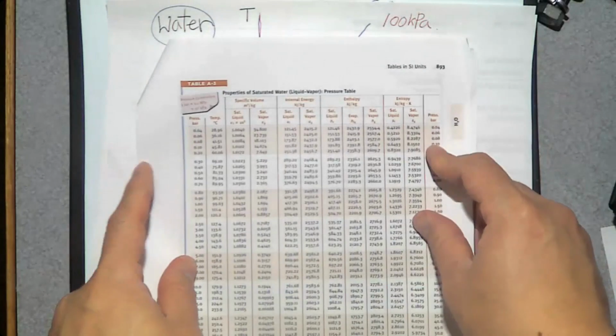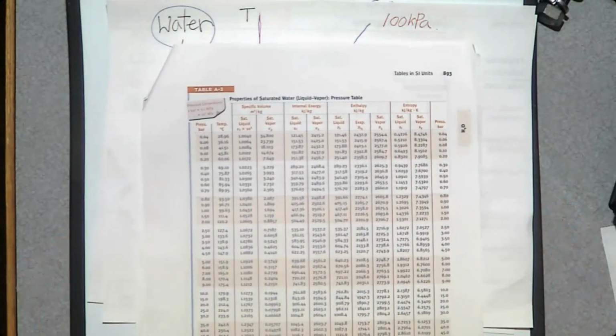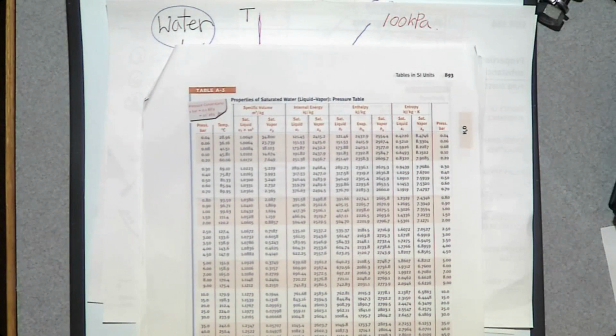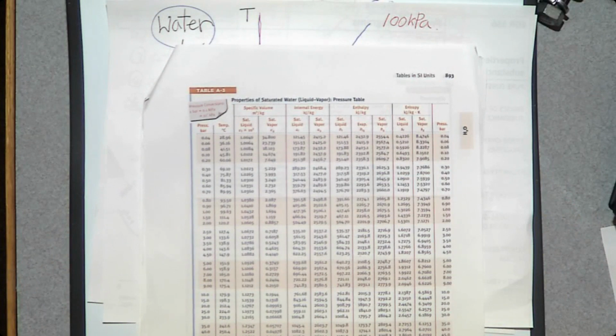So here is the pressure table. Properties of saturated water pressure table, table A3. Let me explain how to read this table. The first column is the input. So if you know pressure, any properties next to it are the properties you can use.